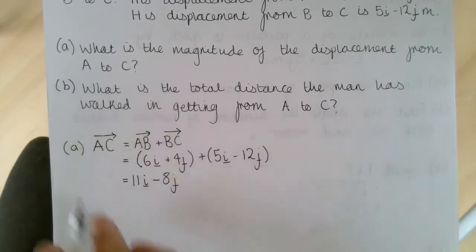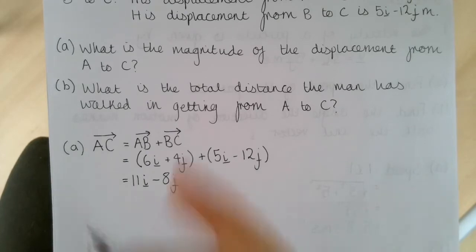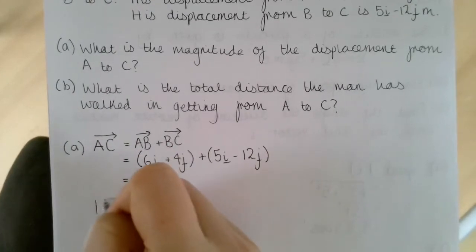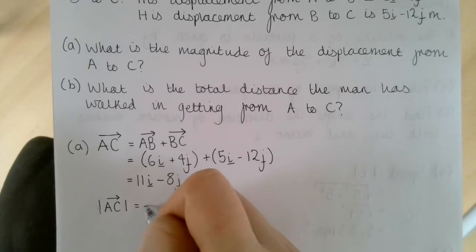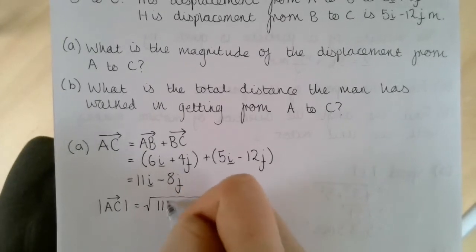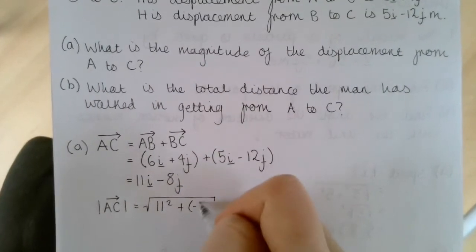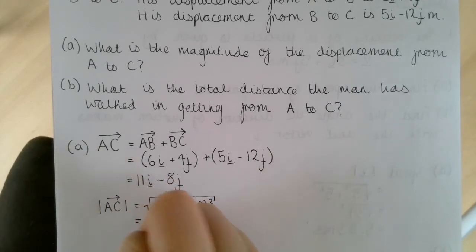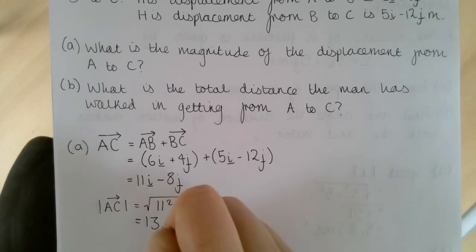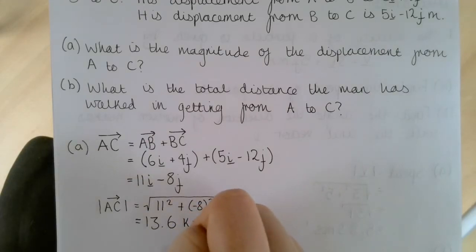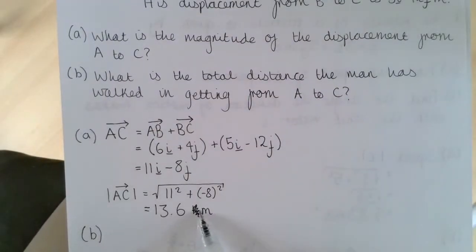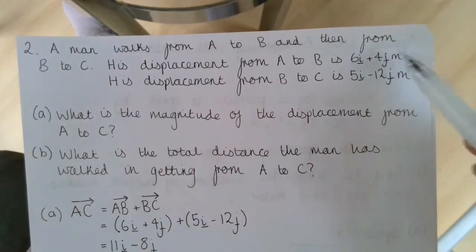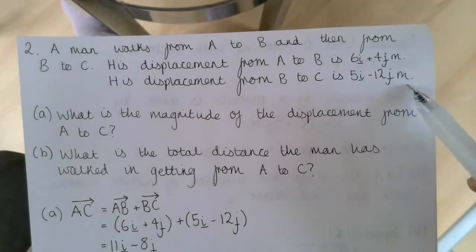We now need to find the magnitude of that vector. So we're going to find the magnitude by doing the square root of 11 squared plus negative 8 squared. Again, you can use your calculator for that, and you should get an answer of 13.6 kilometres. That should actually say metres there. Apologies, I put kilometres. It should say metres because the displacements in our question are given in metres.